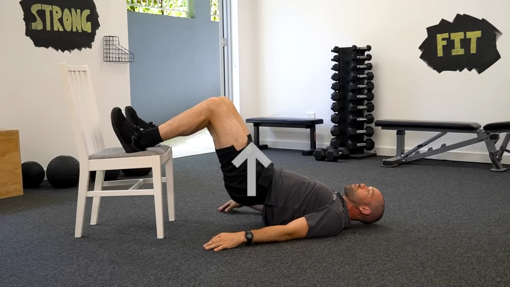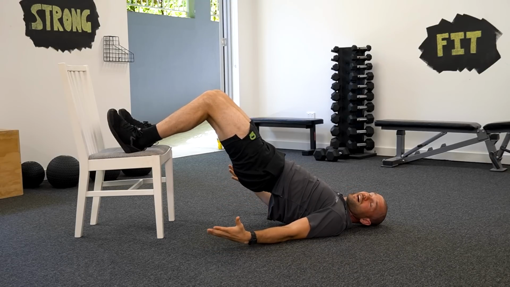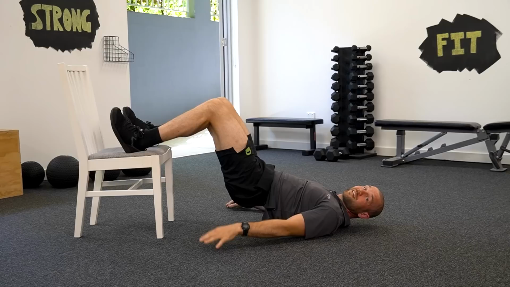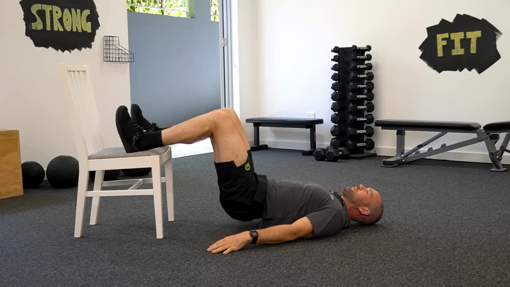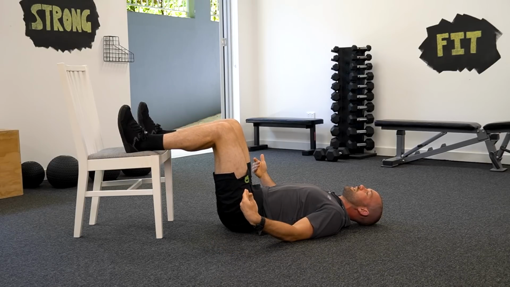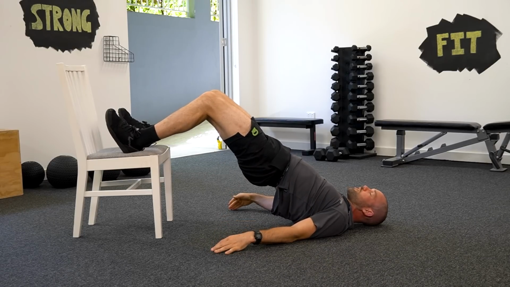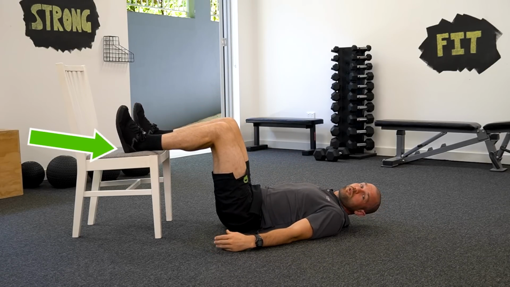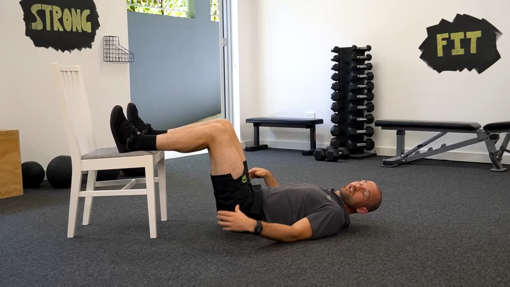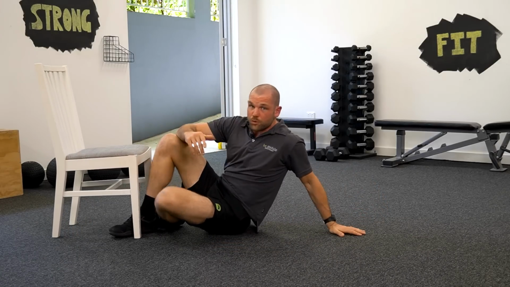Now, with this version, it is obviously harder. I'm feeling it a lot in the glutes, a lot in the hamstrings, but also my calf muscles. Just like that. So I'm increasing the range of movement that I'm doing by putting my feet up on the chair. And that is a great exercise where you don't really need any equipment, and that is the glute bridge.